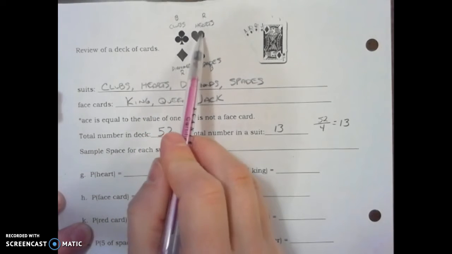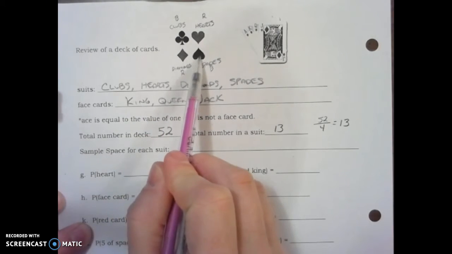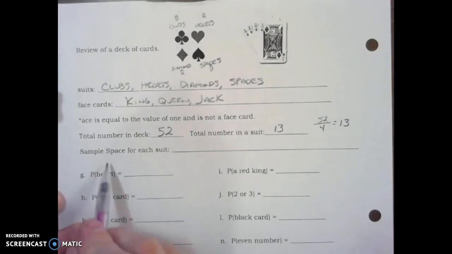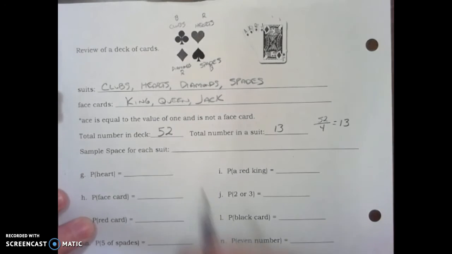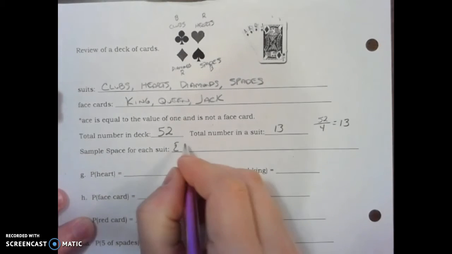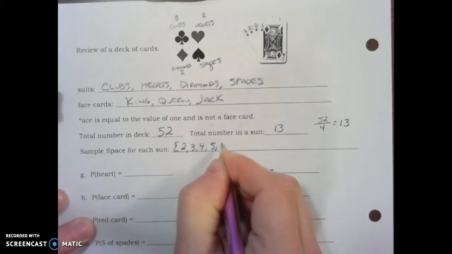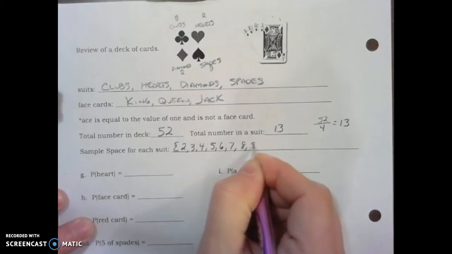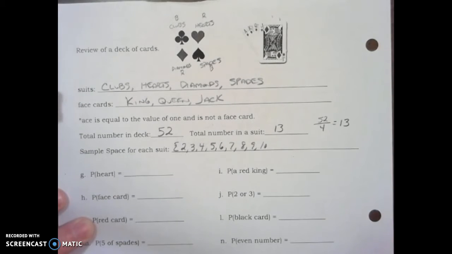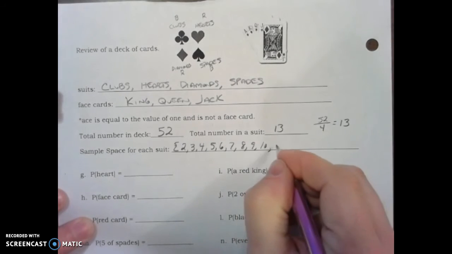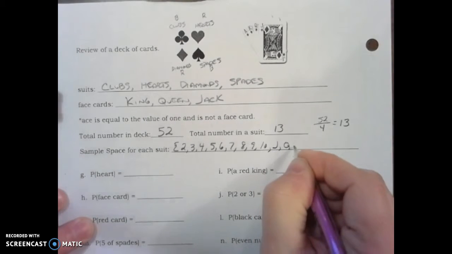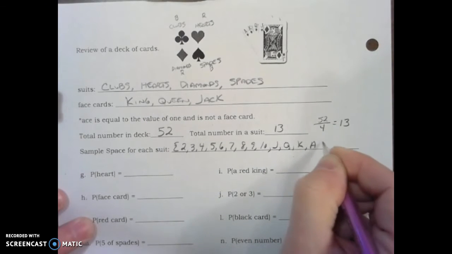There are 13 clubs, 13 hearts, 13 diamonds, and 13 spades. And the sample space for each suit: the cards start at 2, 3, 4, 5, 6, 7, 8, 9, 10. Those are your number cards. And then each suit also has a jack, a queen, a king, and an ace.